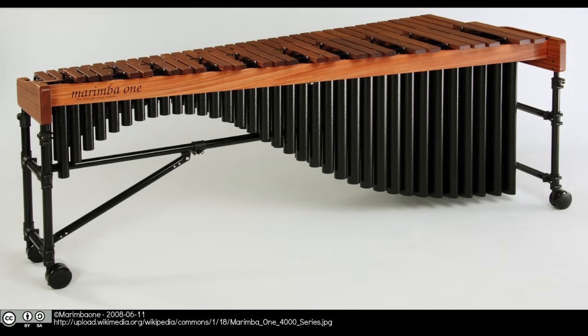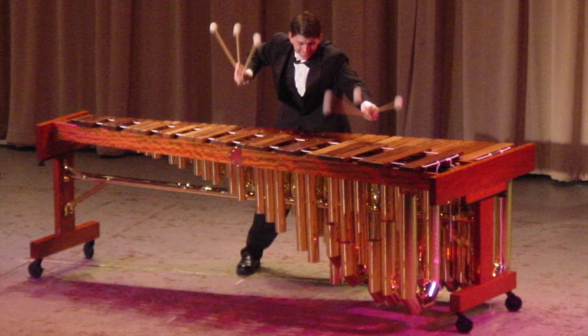The marimba. The marimba is considerably larger than the xylophone. It has a very wide range and is sometimes played by more than one person at a time. It's not nearly as bright as the xylophone, but still has a fast percussive strike and a relatively short decay. The sound is round and full. This is the marimba.